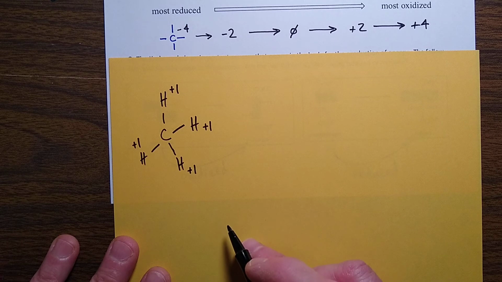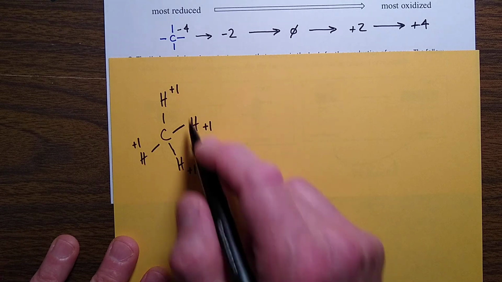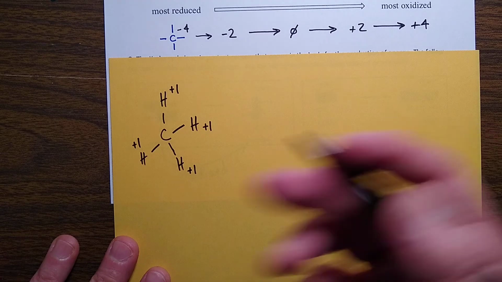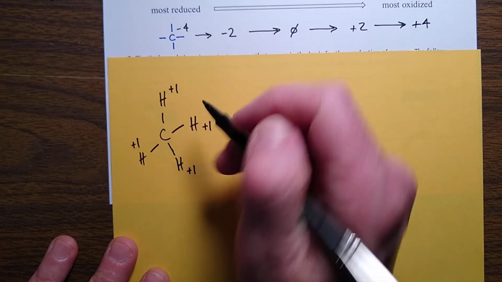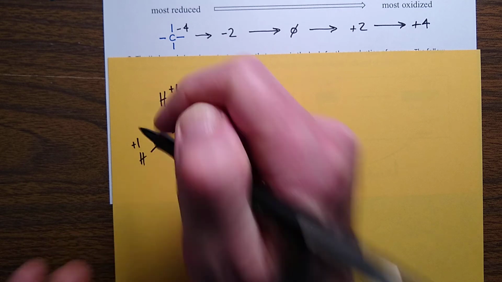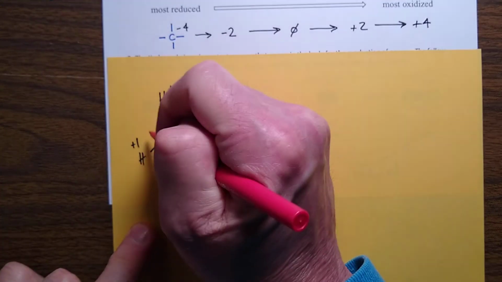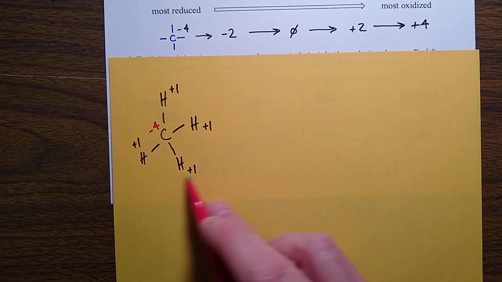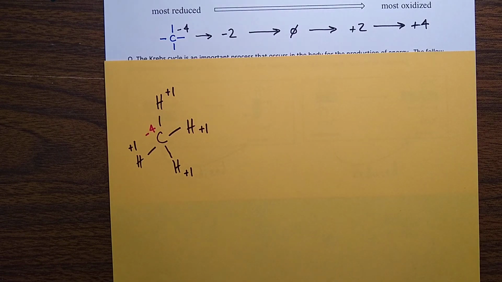So here we have 4 hydrogens, each with a +1. Since this is a neutral molecule, it has a 0 molecular charge, and the only conclusion you can draw is that carbon would have a -4 oxidation number, because -4 plus +4 gives you 0.